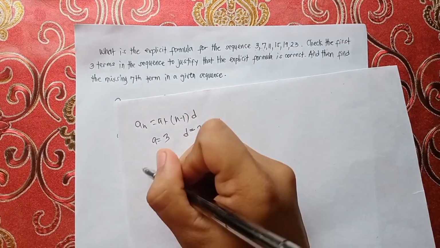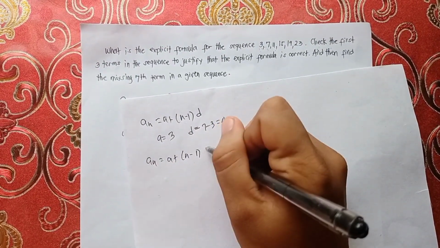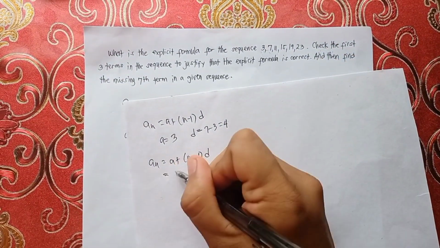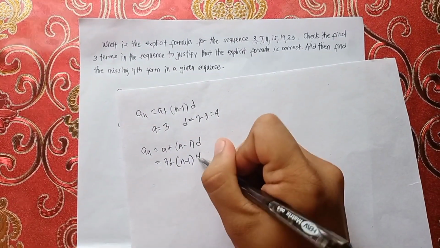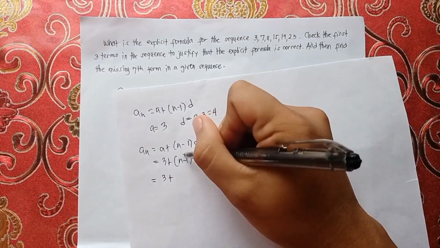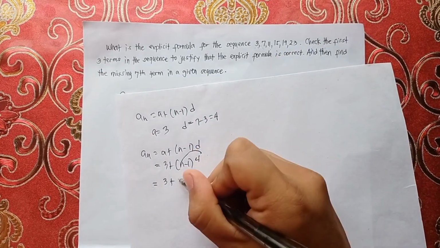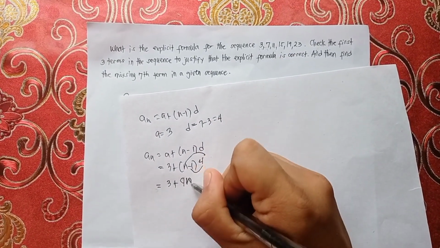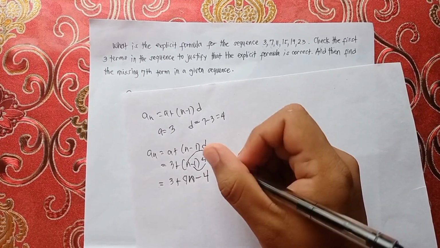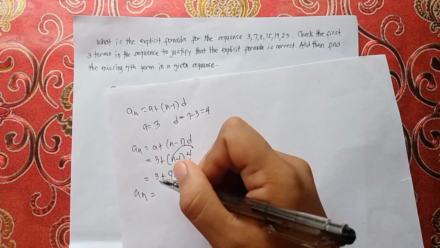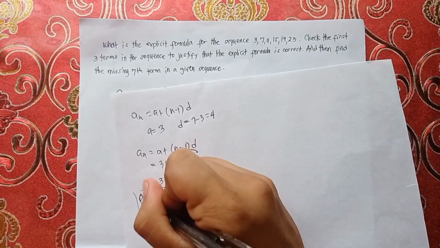Then substitute the values of a and d into the equation of the arithmetic sequence. So substitute the value of a, which is 3, plus n minus 1, times the value of d, which is 4. That equals 3 plus 4n, then negative 1 times 4, which is negative 4, and then a sub n equals 4n minus 1. Therefore, that is our explicit formula.